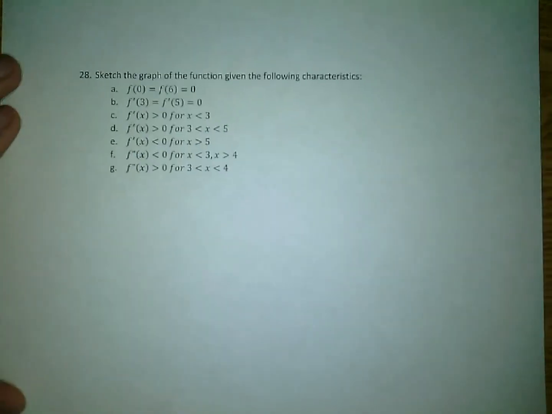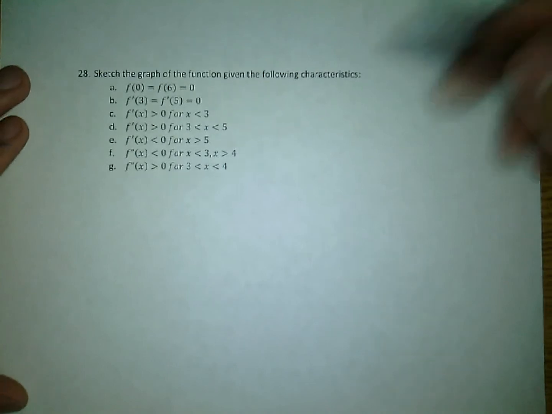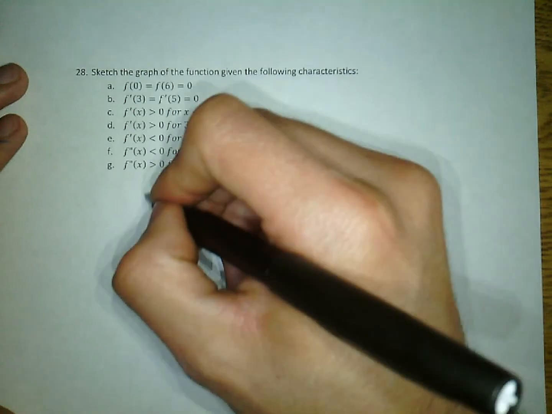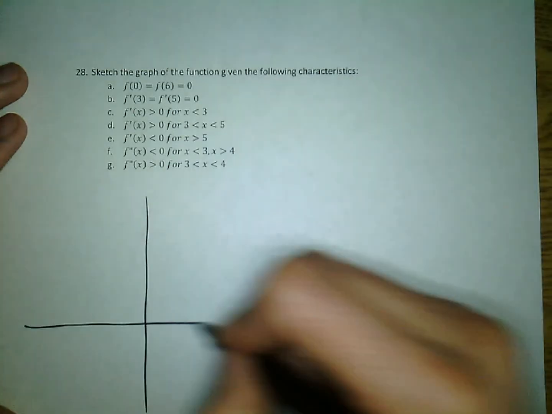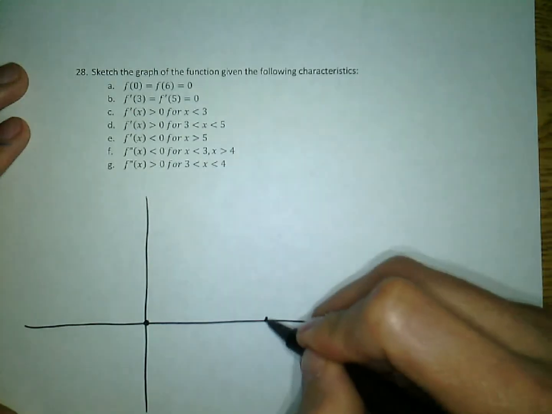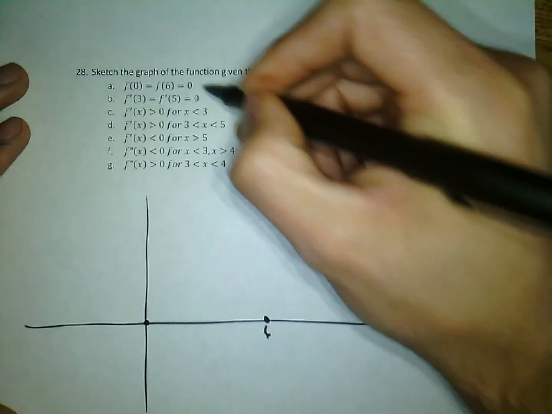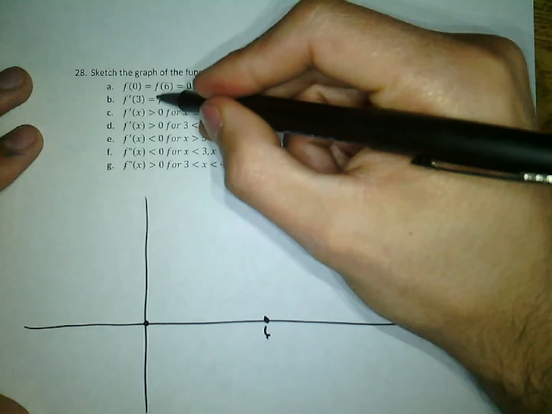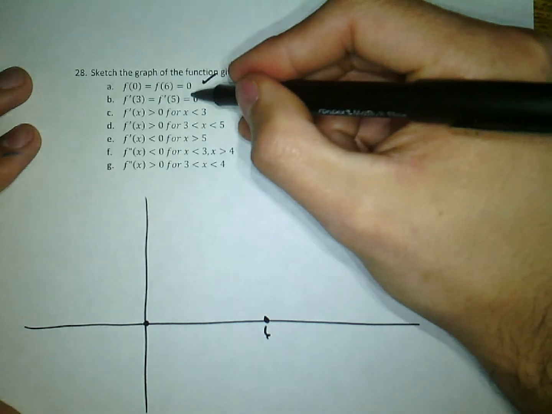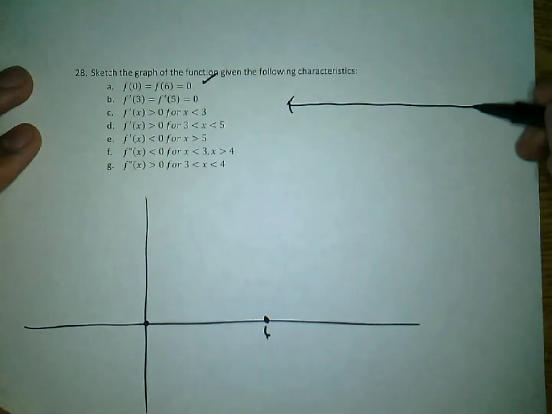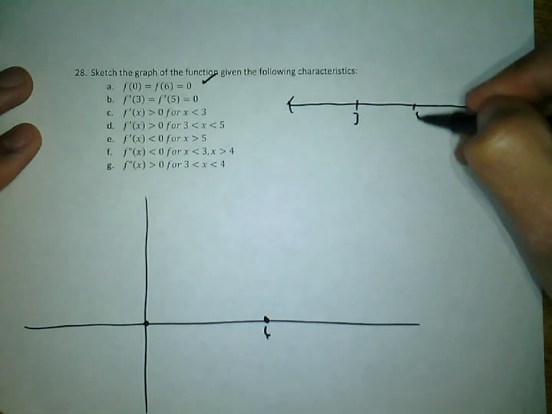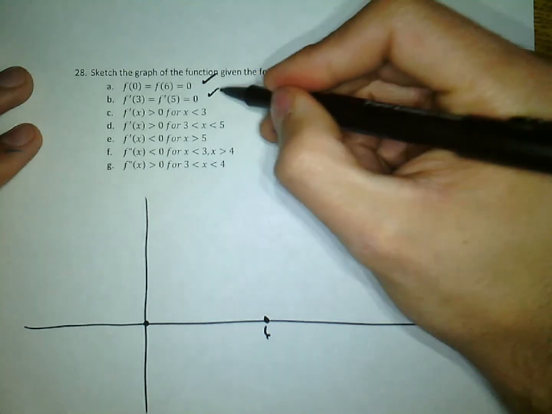And lastly, 28, it says to sketch a graph where you have f of 0 and f of 6 equal to 0. Well, you got all this. Okay, so let's go ahead and start that. So f of 0 and f of 6 is that, so that's taken care of. Now it says f prime of 3 and f prime of 5 is equal to 0.